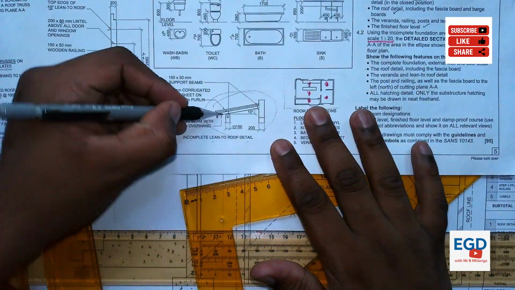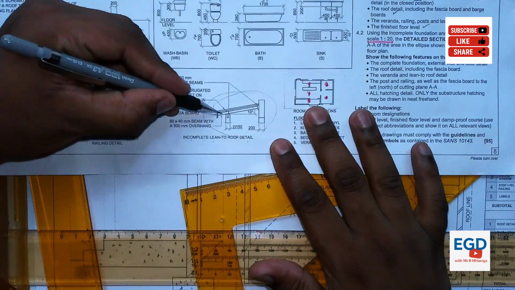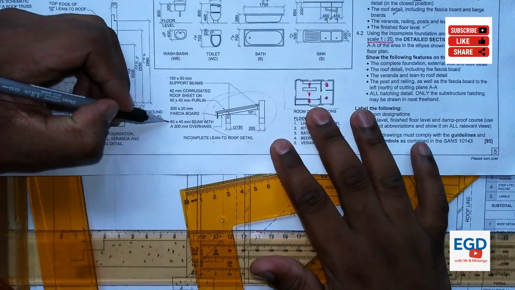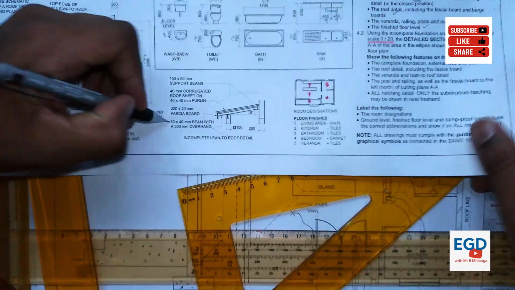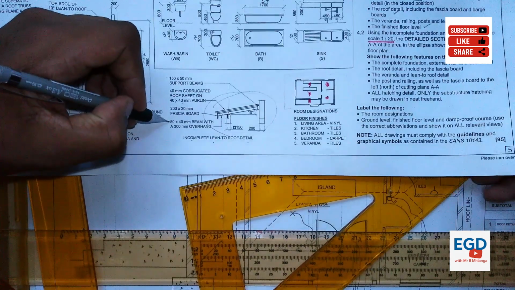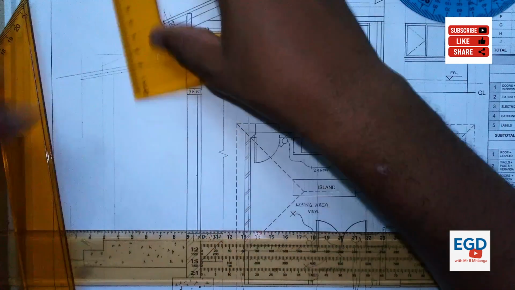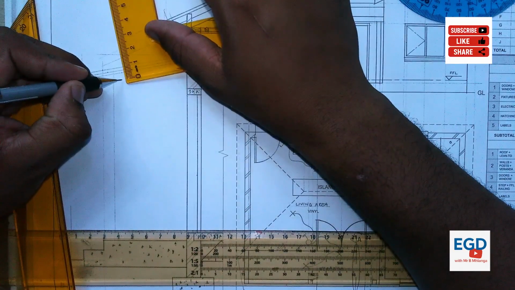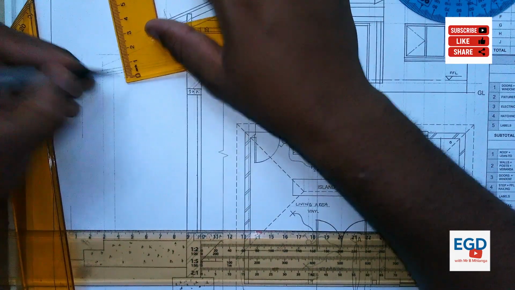Okay, and then under that paling is the beam. All right, so the beam, we are given that it's 80 by 40, so I'll divide that 80 by 20. I get 4, so I'll measure 4, the gap for that beam there, it's 4.